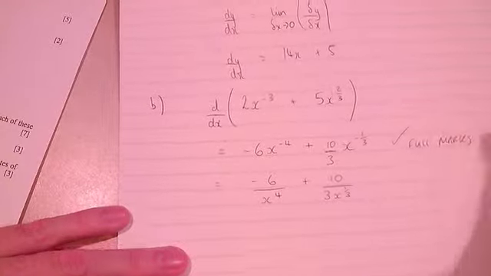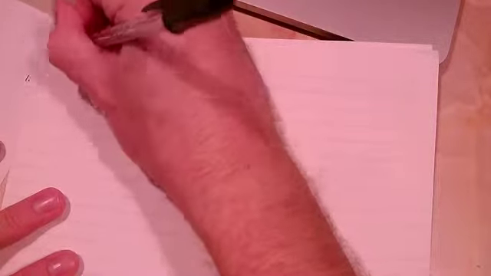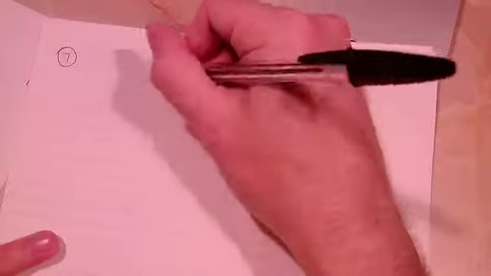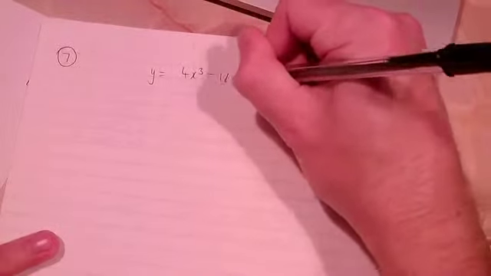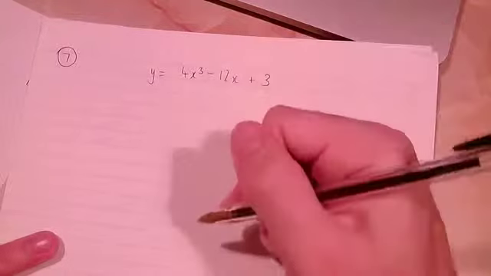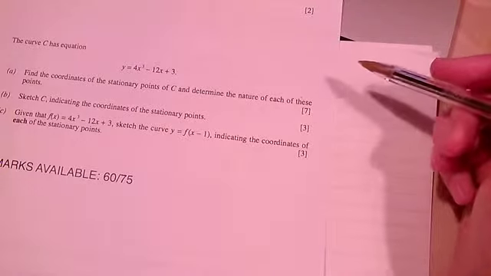Okay, and then finally for number 7. So 30 marks here, so quite a lot of marks available for this one. And what have we got here so far? Number 7. Okay then, so we've got y equals 4x cubed minus 12x plus 3. It says find the coordinates of the stationary points and determine the nature of these points. Pretty standard for us now.